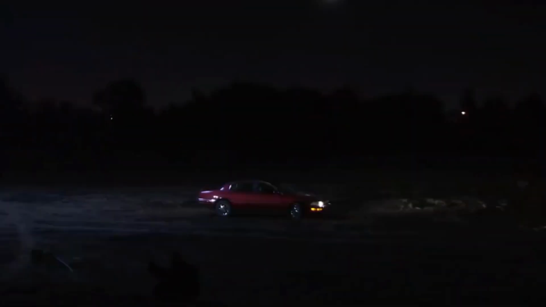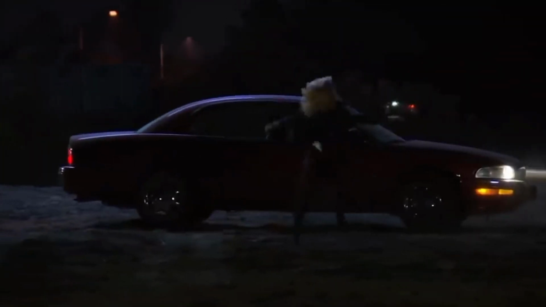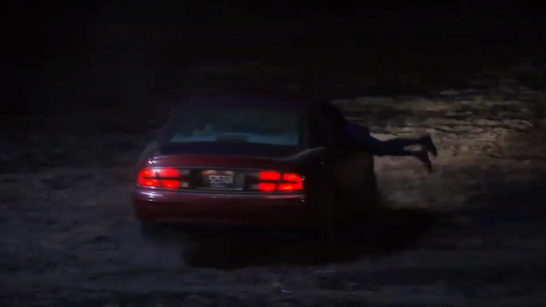No! You'll never catch me! Come back here! Ow! You're not gonna ruin this night! Get away from this car! What? What are you doing?